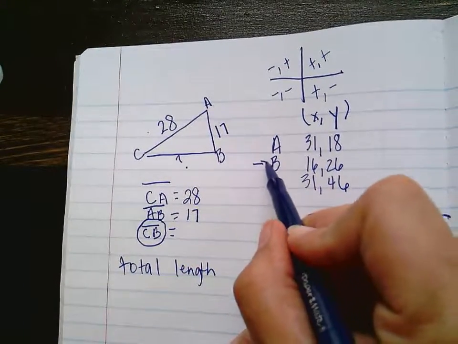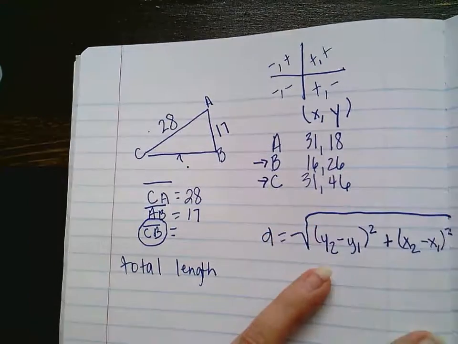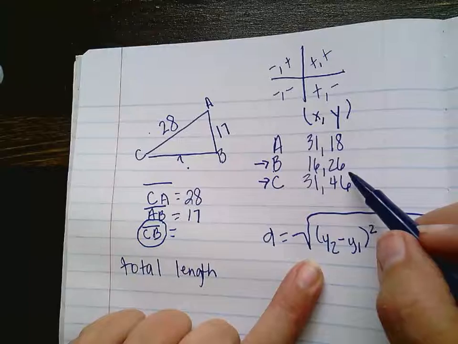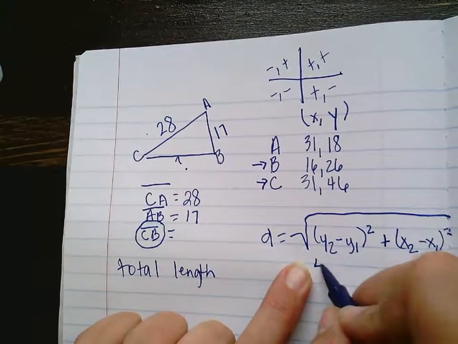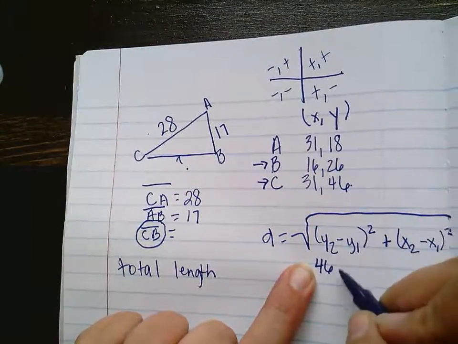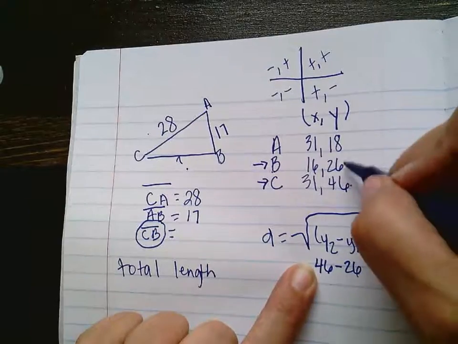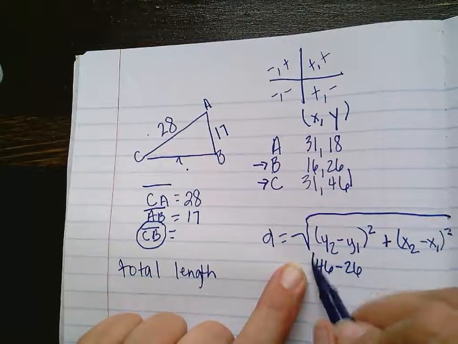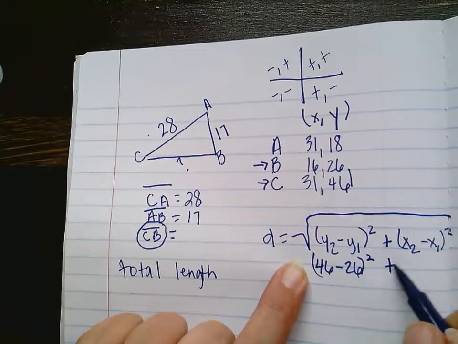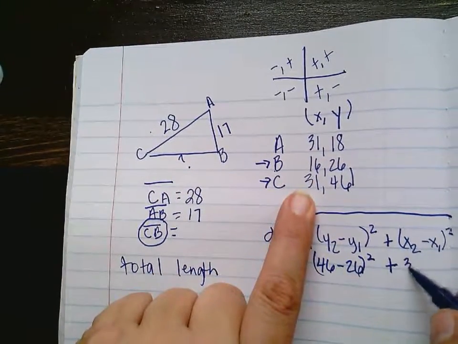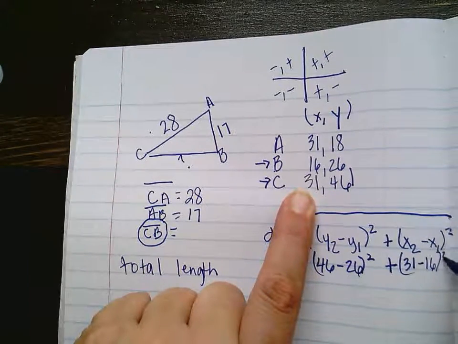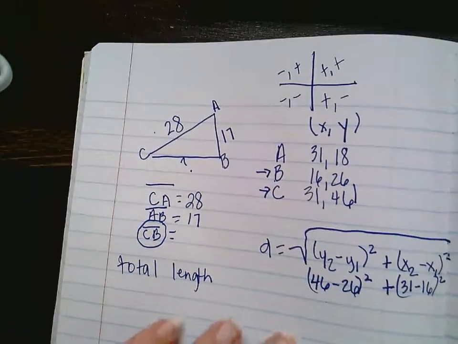So we're going to focus on these 2 sets of coordinates right here. y2 would be 46 minus 26, this minus that, squared, plus 31 minus 16 squared.